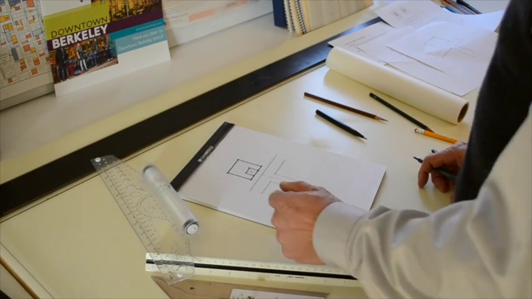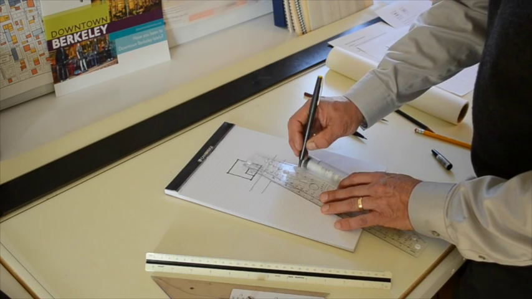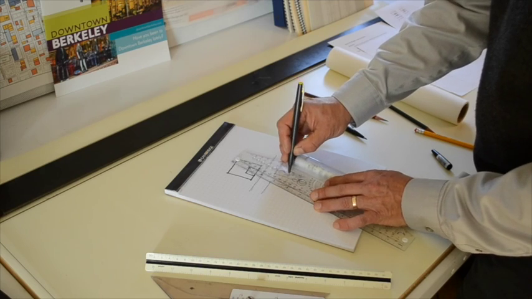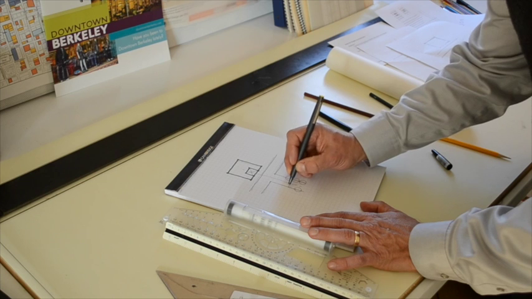So we can also show landscaping. If you've got a circle template, or even if you do it by hand, here's a circle template. You can draw in your trees, or on this side of the street, I'm just going to try to do it by hand more.